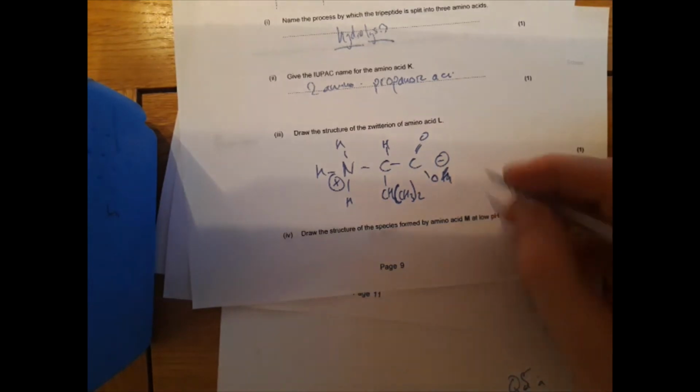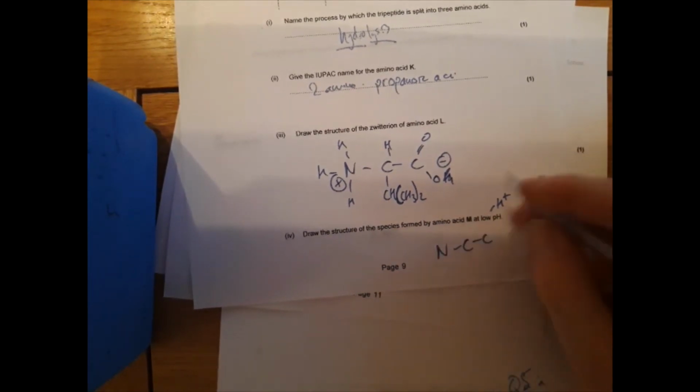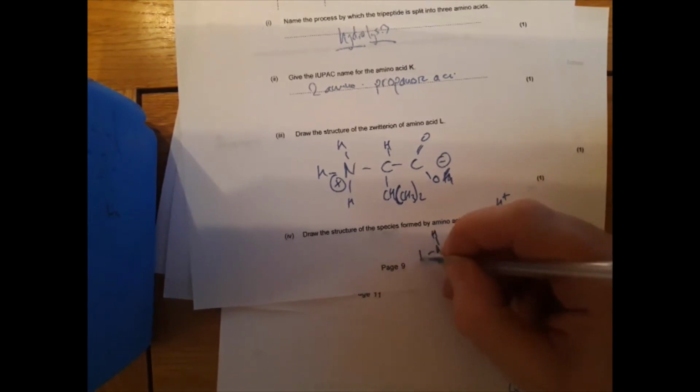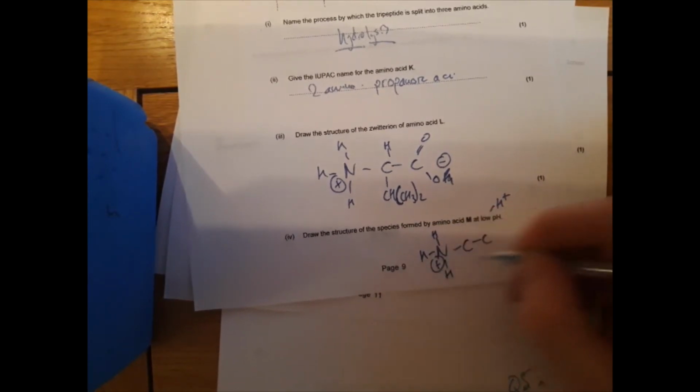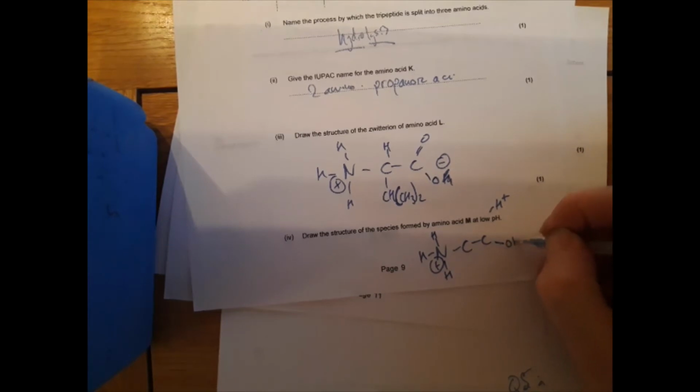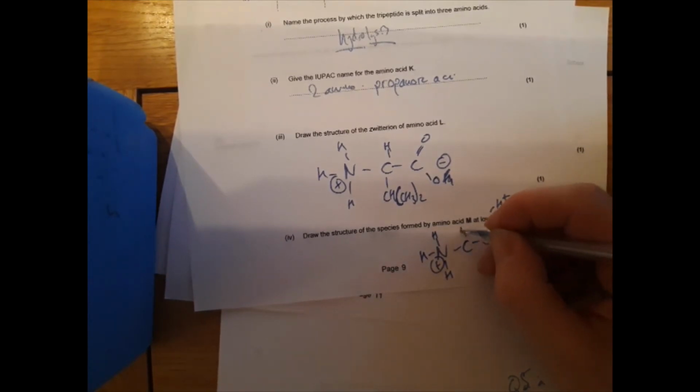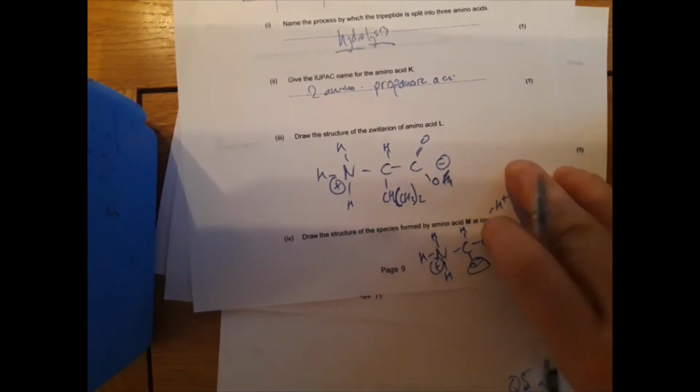Draw the structure of the species at low pH. Low pH means in acid conditions. NCC. Alright, I'm getting it right. Acid conditions, you end up with an H plus on this end. And this end stays acidic. H and then whatever group it's meant to be there. Consider the amino acid serine. Draw the structure of the product formed when serine reacts with an excess of CH3Br.